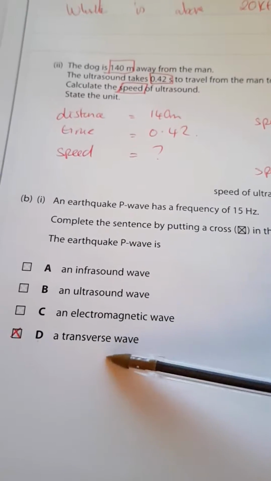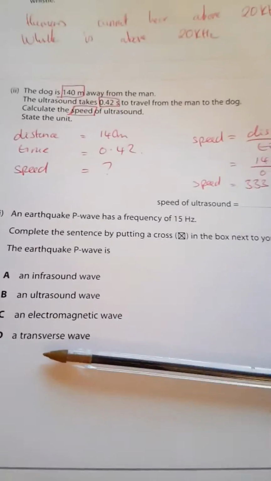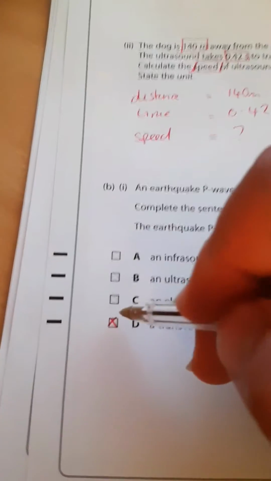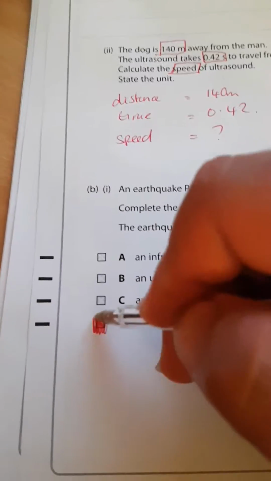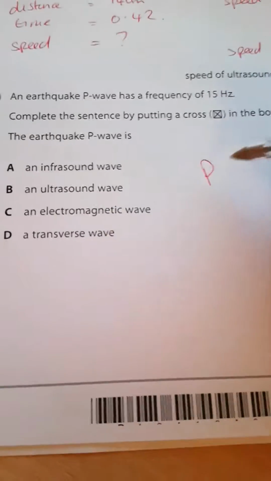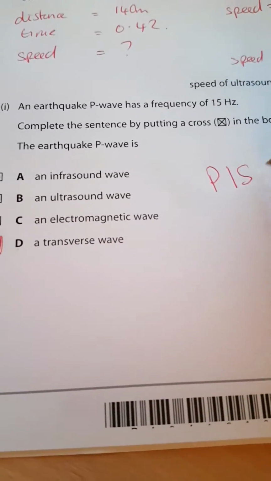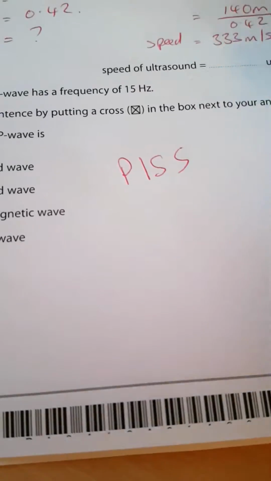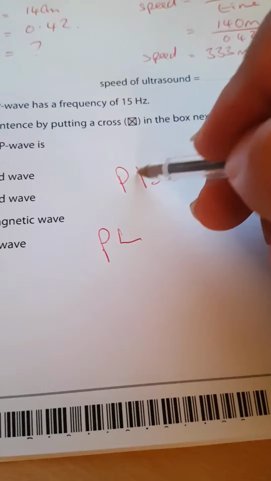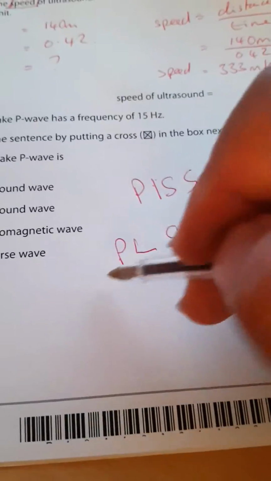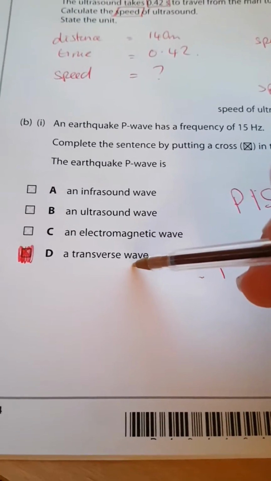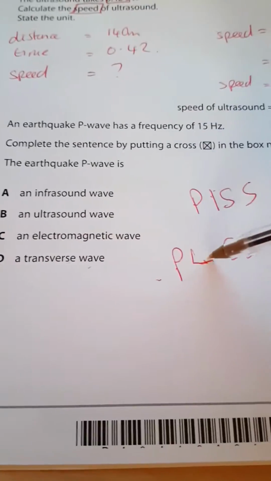Oh my days, that's wrong. Let me think about that. Now, yes, that is wrong. It's not transverse. Oh my days, how could I get that wrong? What a shame. Because, of course, the reason why I remembered is because of my acronym, which is P waves are like, you guessed it. So I'm going to do PL, it's like it, not is, SS. So it's primary, it's longitudinal, so it's not transverse. Okay, which is really bad of me.